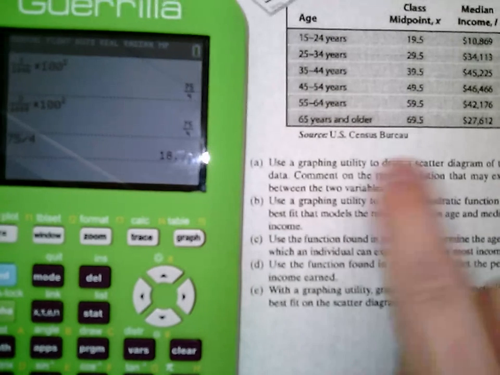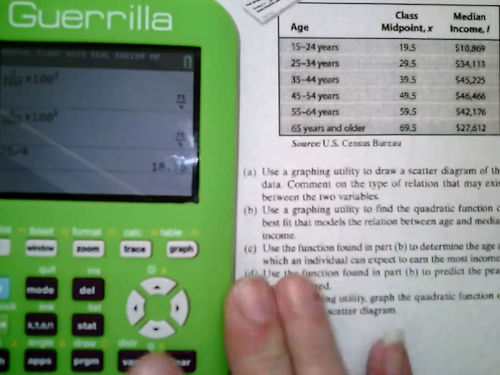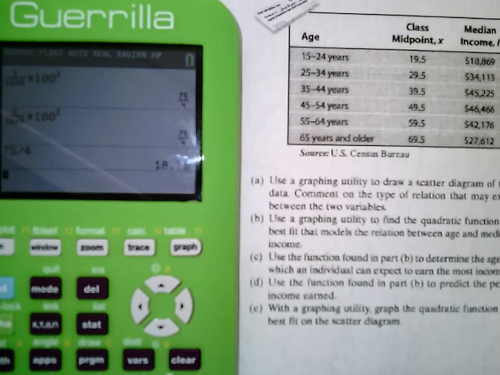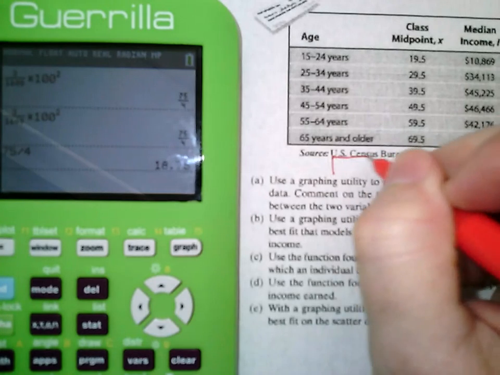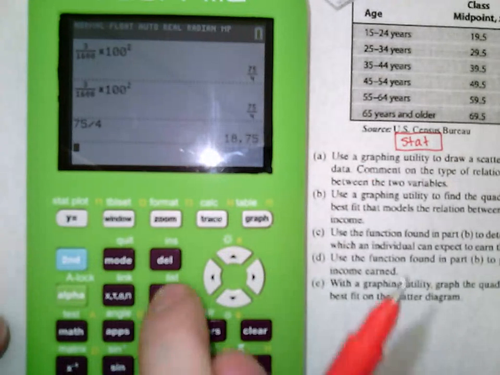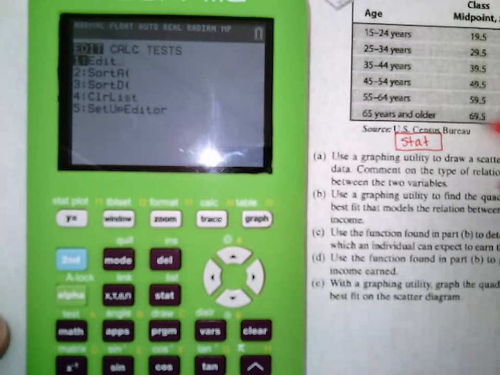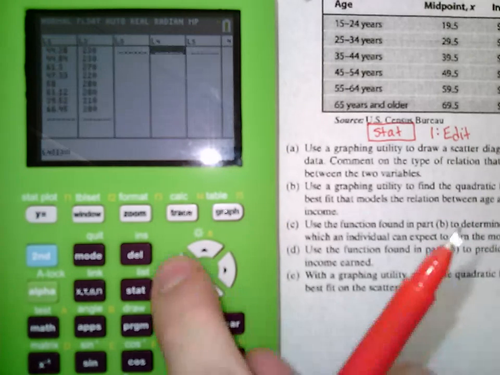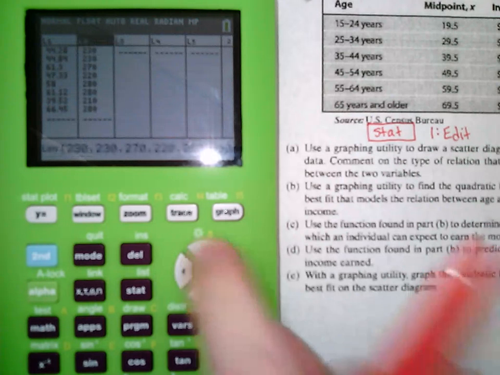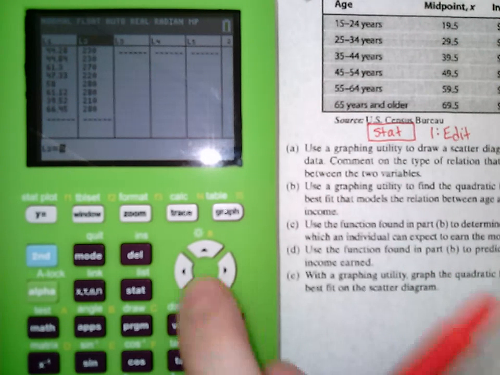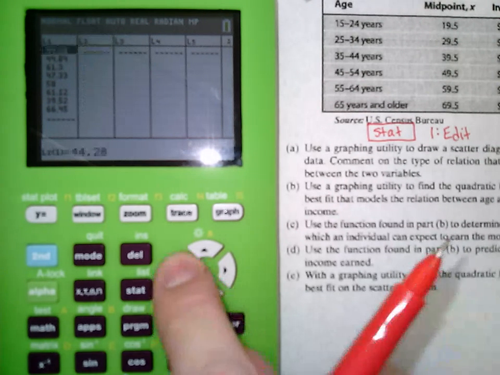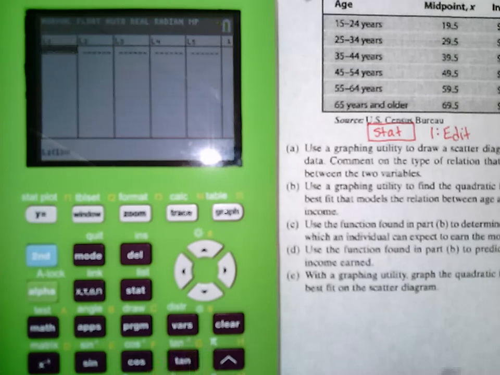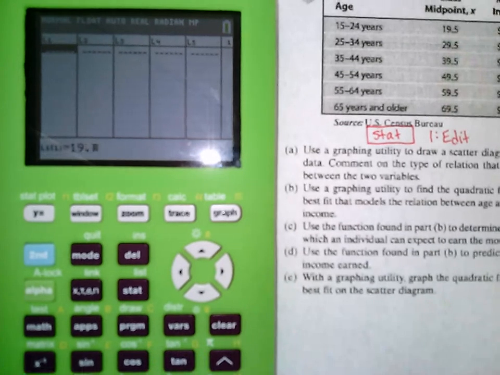So remember, in order for us to get our data into the calculator, we need to be working in the stat menu. So we'll go stat, and then we want to do number 1, edit, and we'll put our data in there. I'm going to clear these lists. So I go up to the name of the list, push clear, and then down, again, up, clear, down, and then I can type in my values.